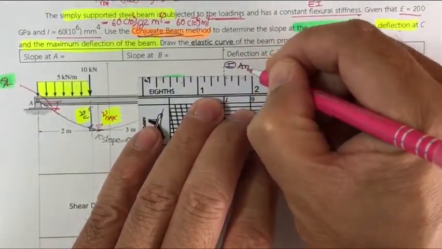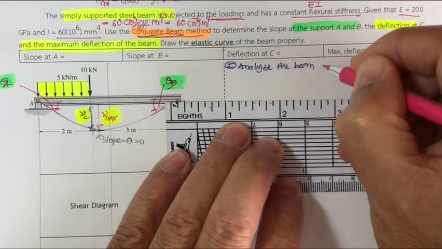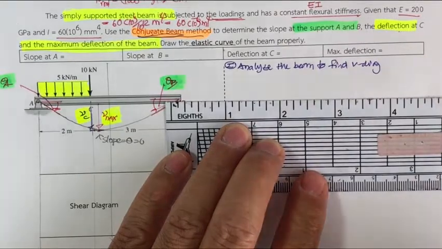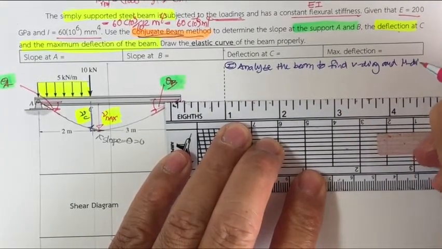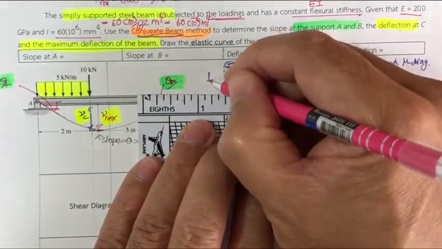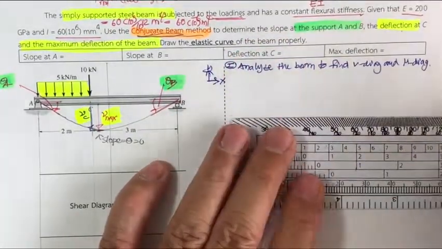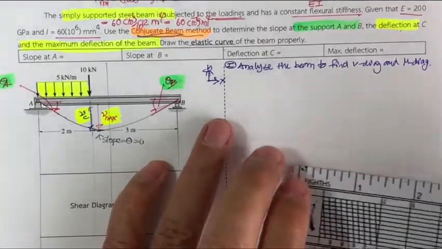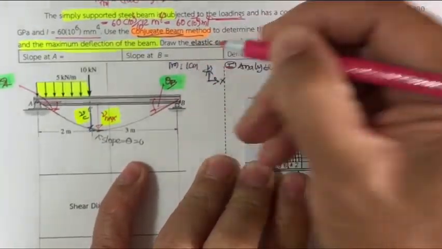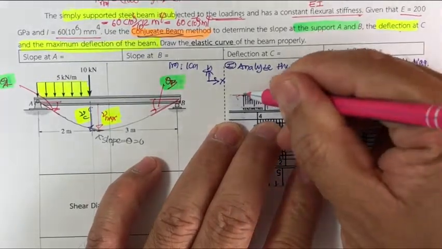First, analyze the beam to find the V diagram and M diagram. Okay, and doing this, we got to start by setting up the reference XY axis. And since the beam is 5 meters, let me scale it up by using 1 meter per 1 centimeter. So my beam is going to be 5 centimeters long.